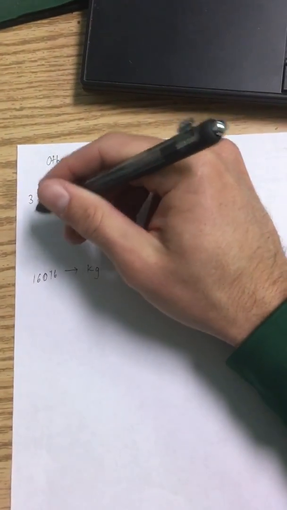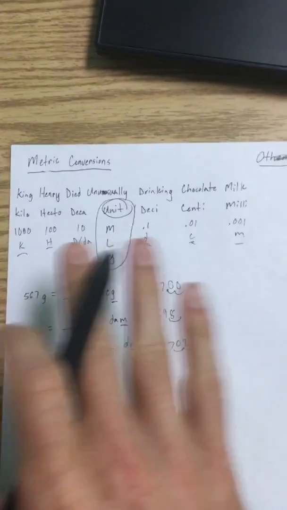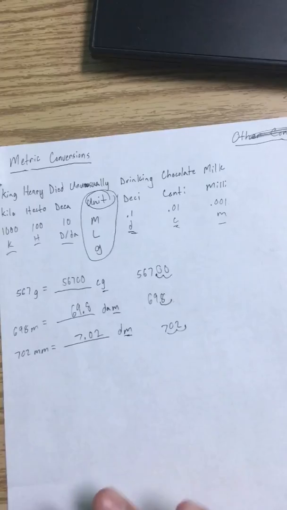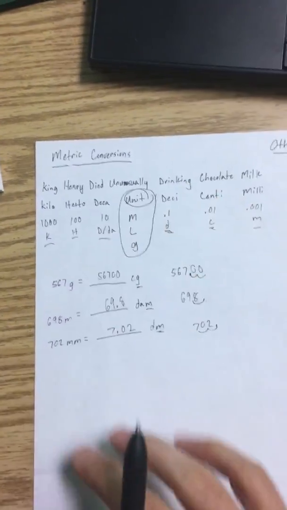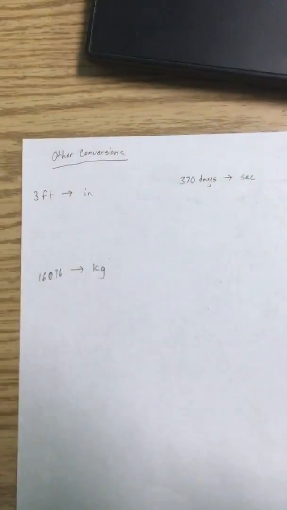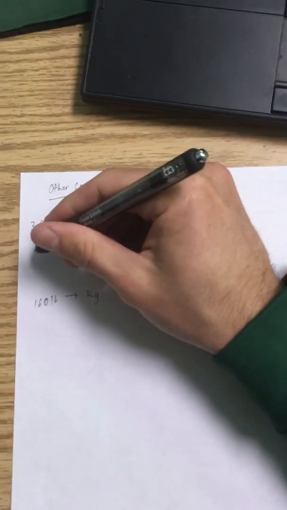First thing you want to do, we know we can't use this chart because feet and inches are not on here, okay? Sometimes they might give you one that's on here, but then you'll be converting into something else that's not, so you can't use this chart. You can only use the chart whenever you're doing metric to metric conversions.